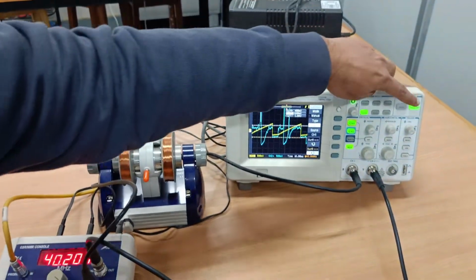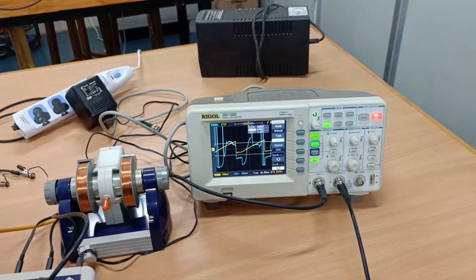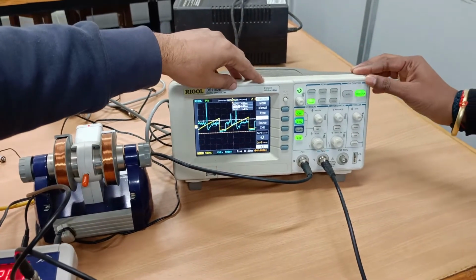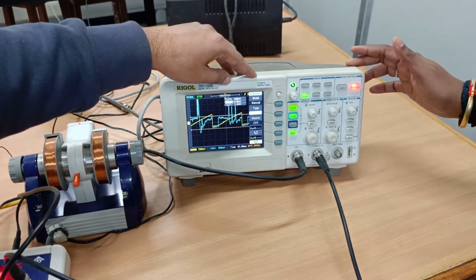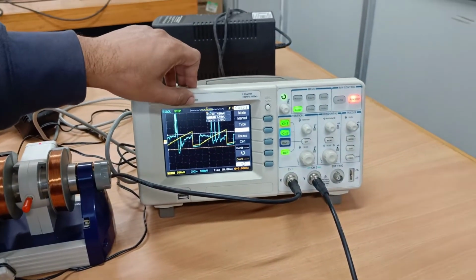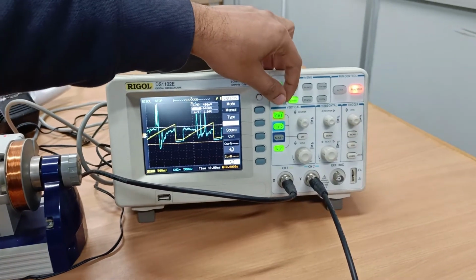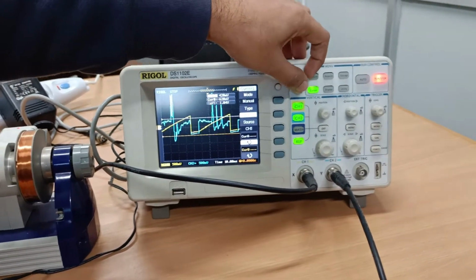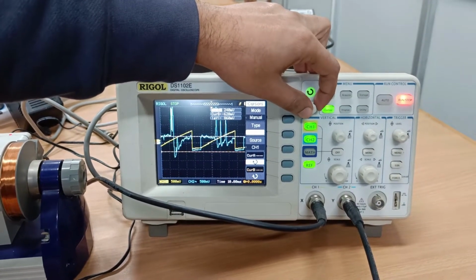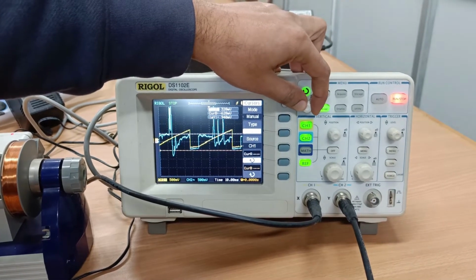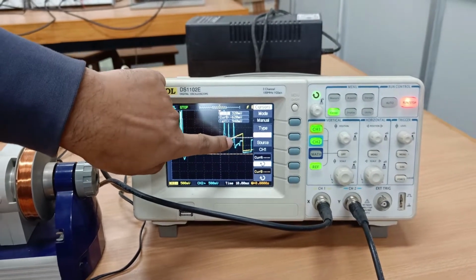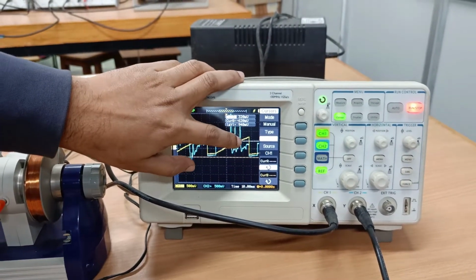So how to measure now? We have to stop it, otherwise it cannot be measured. Now we'll move the cursor A to where the resonance peaks coincide with the field. Here it coincides with the field.